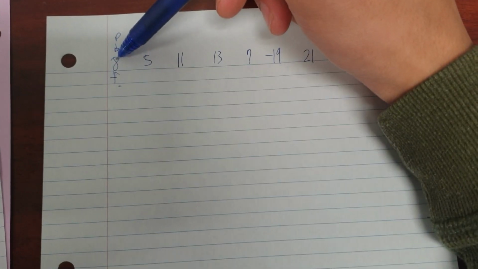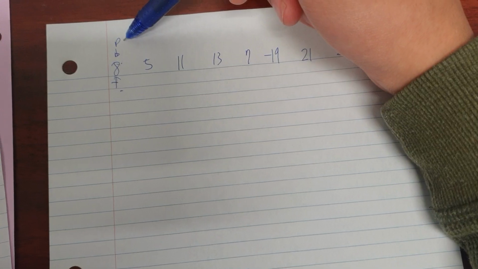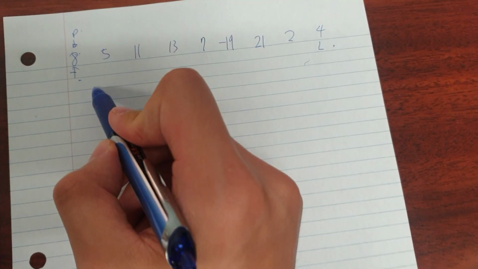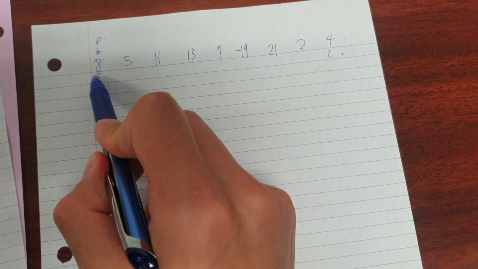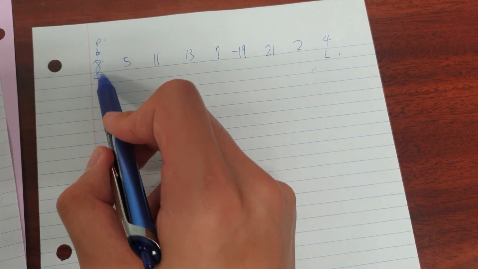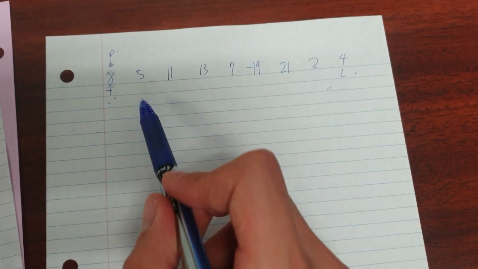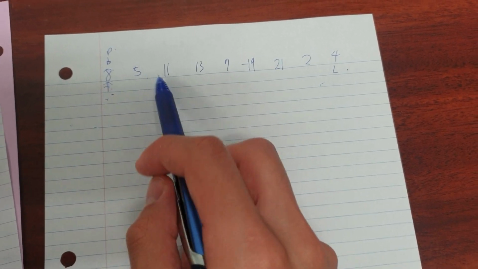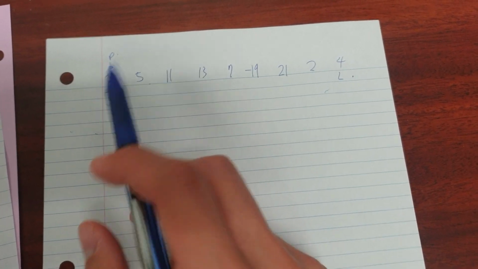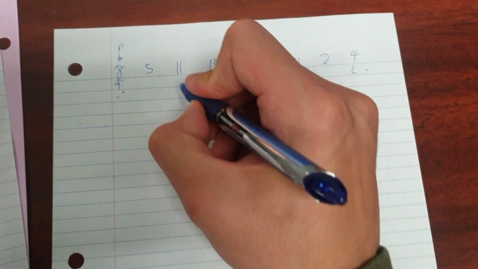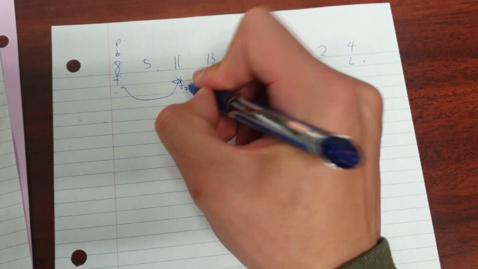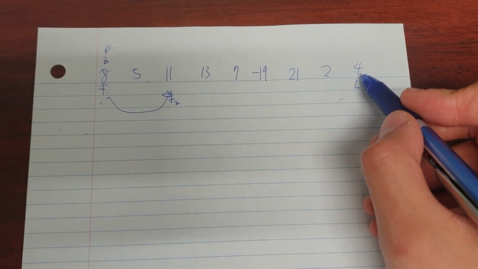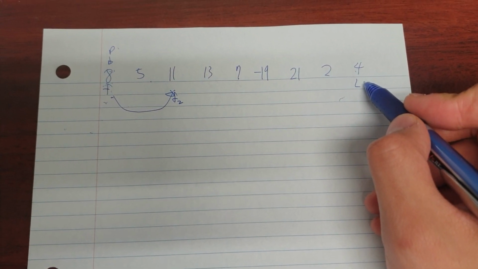In quicksort, the first element usually becomes the pivot point, and we keep a pointer at the first and last positions. We compare each element with the pivot point. It's the same, equal, so we move on. 5 is smaller than the pivot point, so it's okay. 11 is not smaller than the pivot point. So now this becomes the first element, and 4, the last element, is smaller than the pivot point.